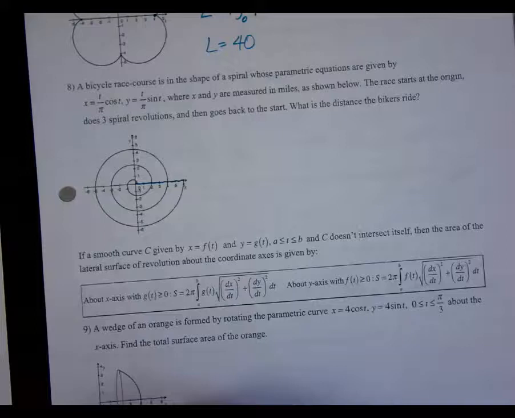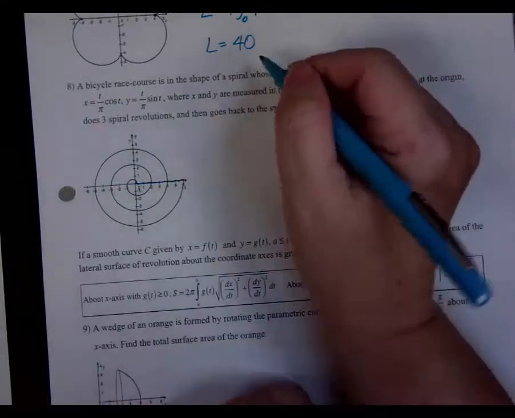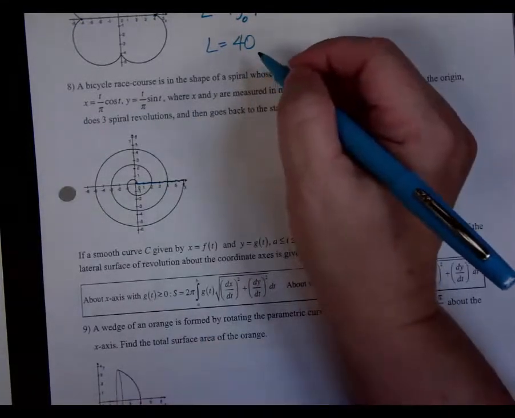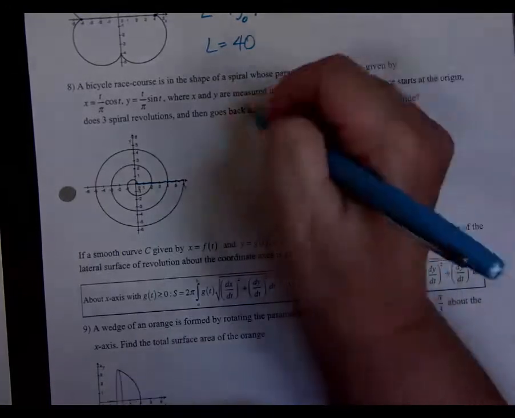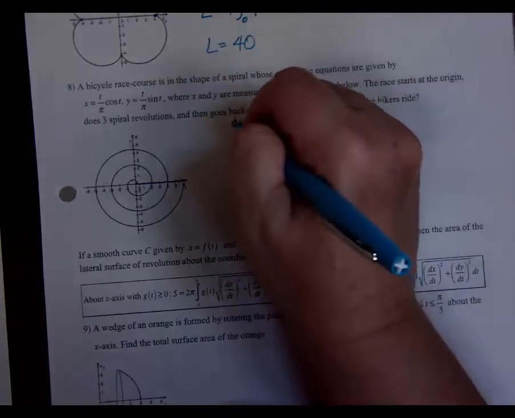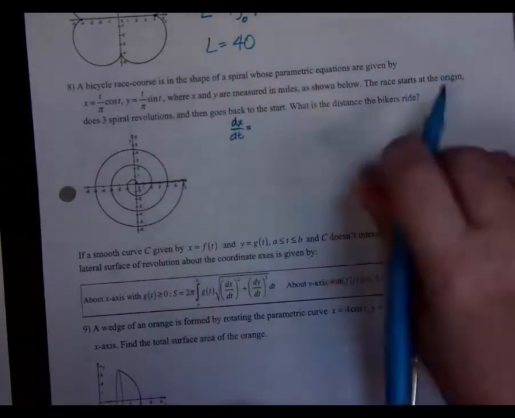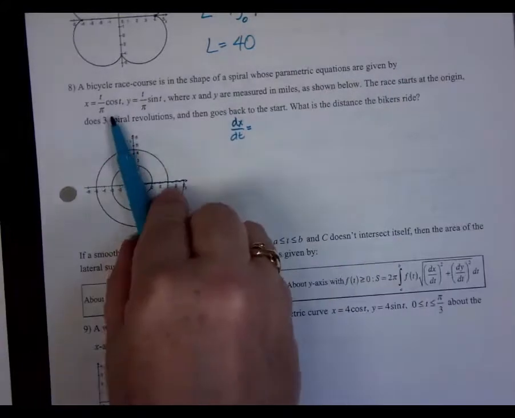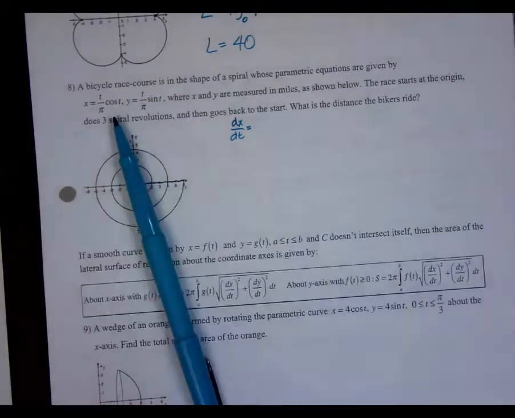So we are doing length of a curve in disguise. It doesn't come right out and say what's the length of the curve. We want to find the length of the curve. So we need to take dx dt and dy dt first. Now, that equation for x, I believe, is rather scary. T over pi. Ooh, t over pi. Ugh. Okay, do me a favor. I want you in your brain to change the pi to a 2. T over 2, okay? That's not quite as scary.